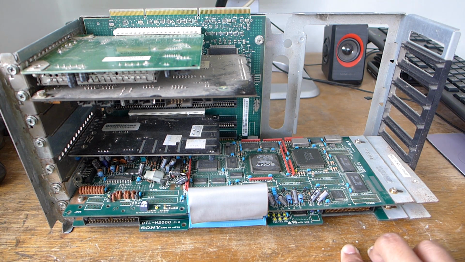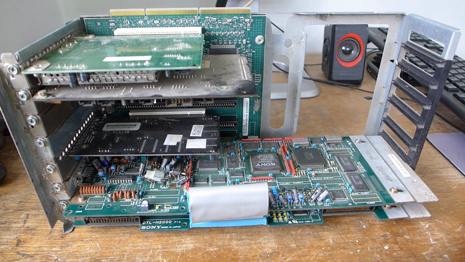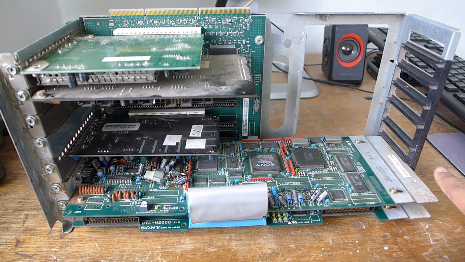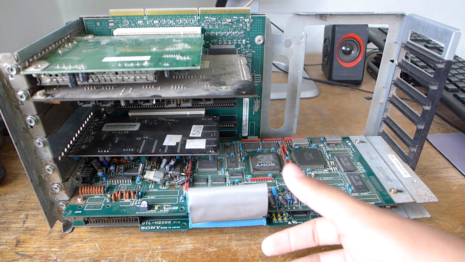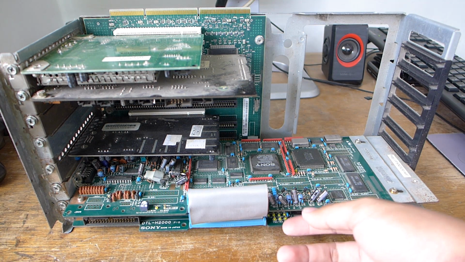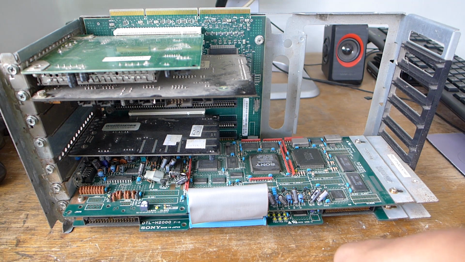So the most important thing to consider when you're getting into installing your DTL-H2000 is that you must have both boards. You cannot use the system with just one of either boards installed. You cannot use it with just a CPU board, and you cannot use it with a PIO board either. And you also need this ribbon cable to connect both boards together. I think it's a Yamaichi connector.